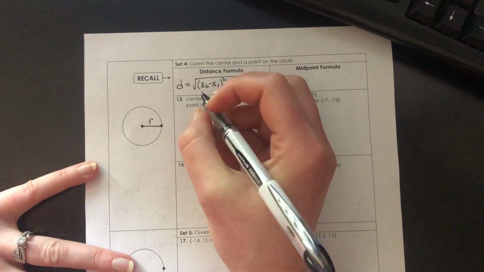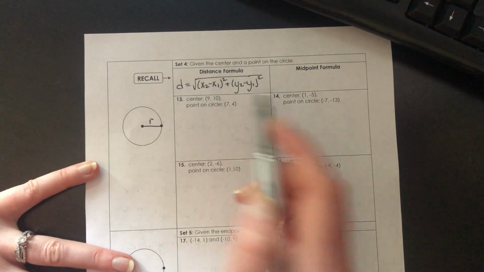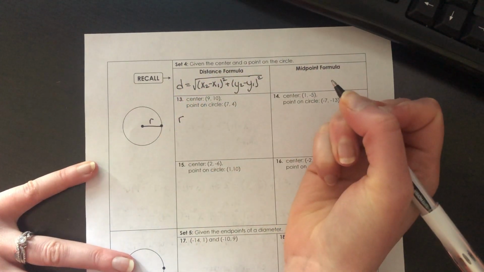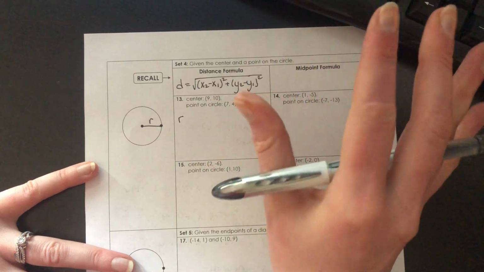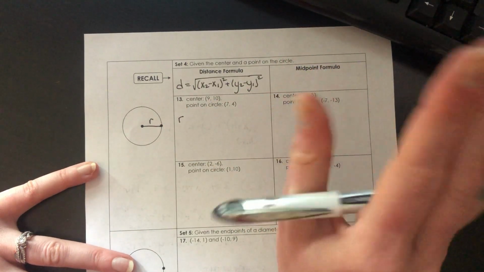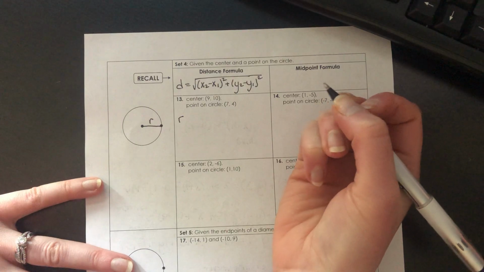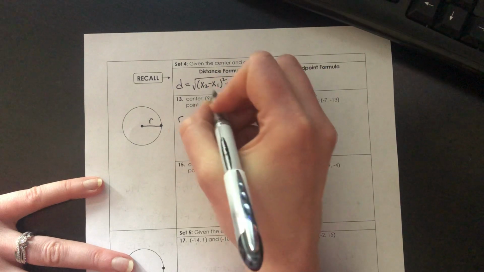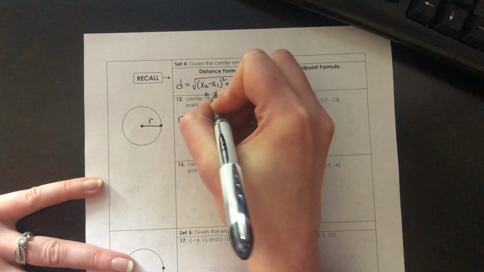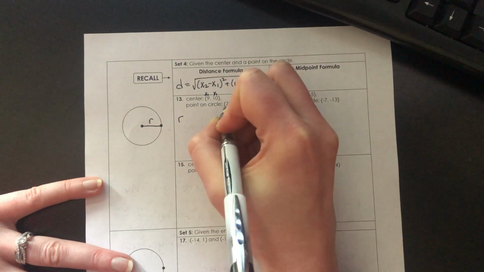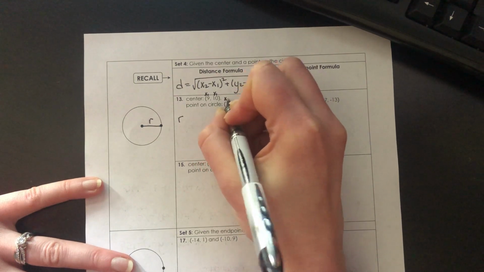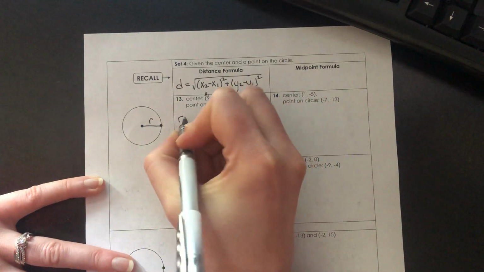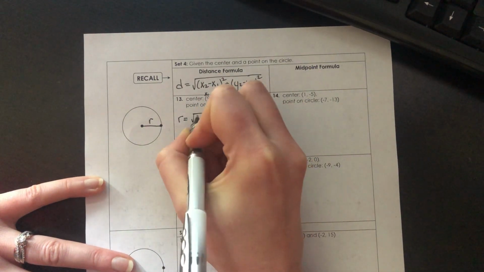All right. Now, D means distance, but I'm just going to write R, or I could write RAD for radius, just to tell myself, okay, I know I'm finding the radius using the distance formula. Now, to refresh, let's label everything we need. We could call the center our x1, y1, and our point on the circle, we could call x2, y2, and then plug it into our distance formula.